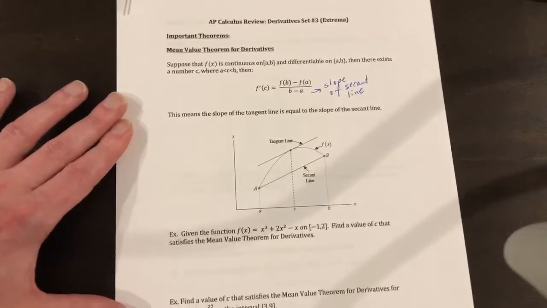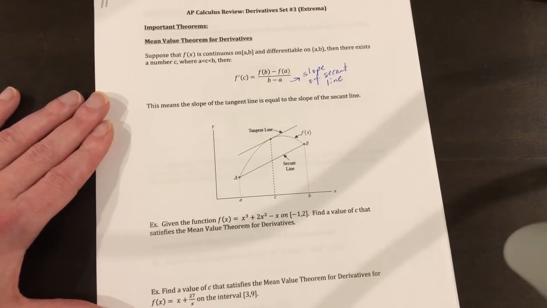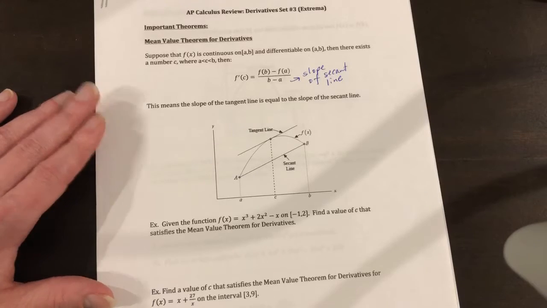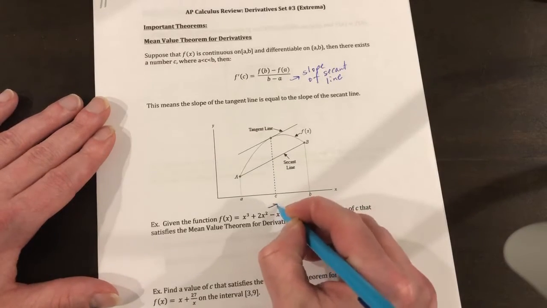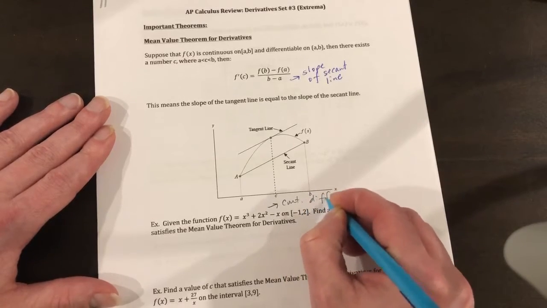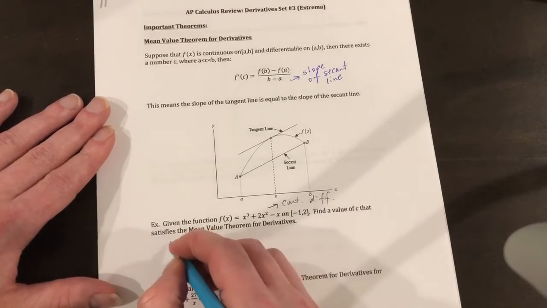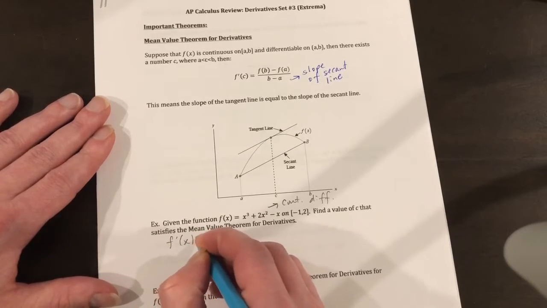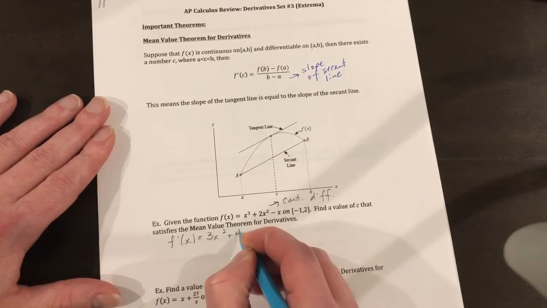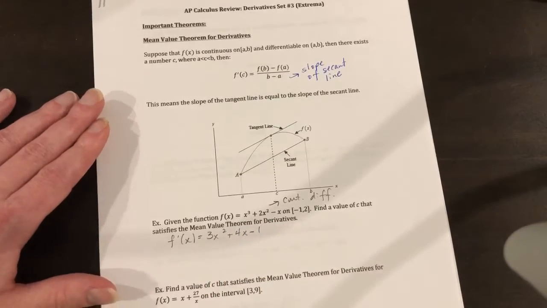Okay, so our first example says: given the function f of x is equal to x cubed plus 2x squared minus x on the interval -1 to 2, find a value of c that satisfies the Mean Value Theorem for derivatives. We know that this is continuous because it's a polynomial function, and it's differentiable because you can take a derivative of it. So we're going to take the derivative. Our derivative is 3x squared plus 4x minus 1.